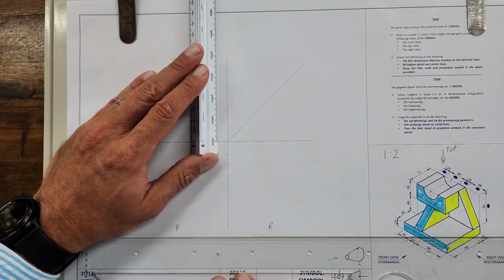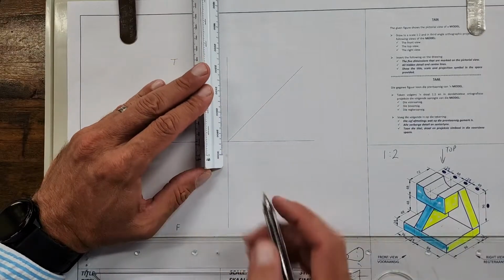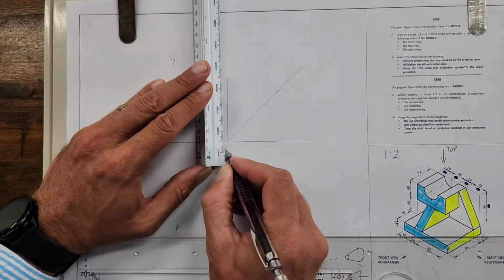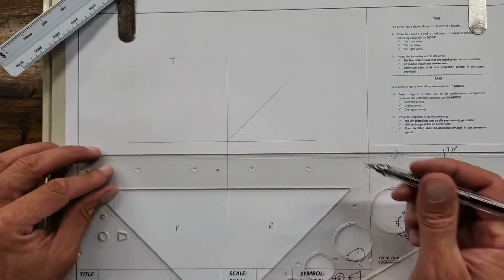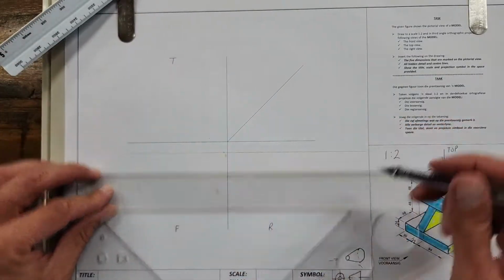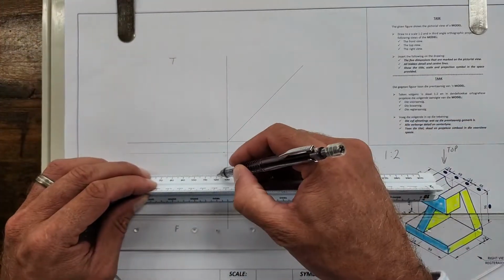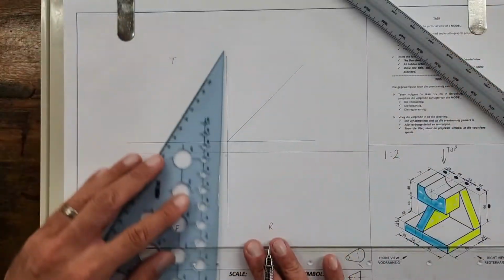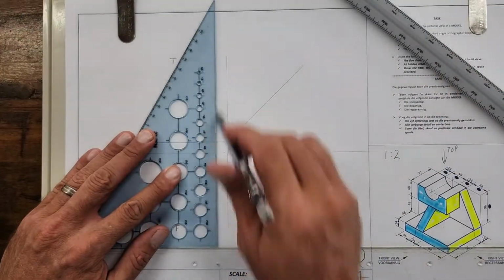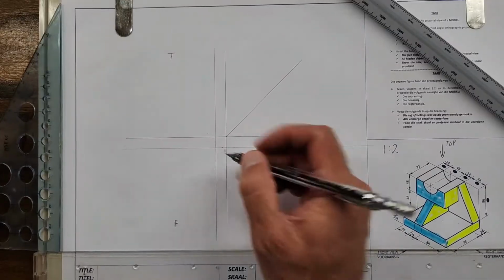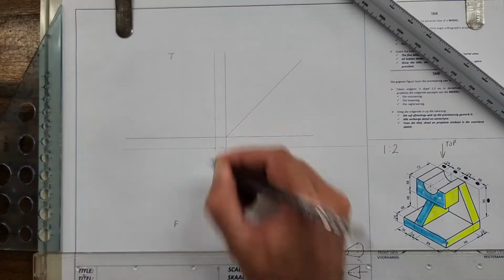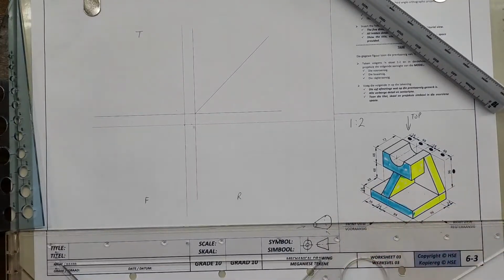Let's start with the front view. Just 10 millimeters below. And so it's similar to what we did yesterday with that grid that we used, okay? Bring that one up. So this corner here will be which corner on my given model.